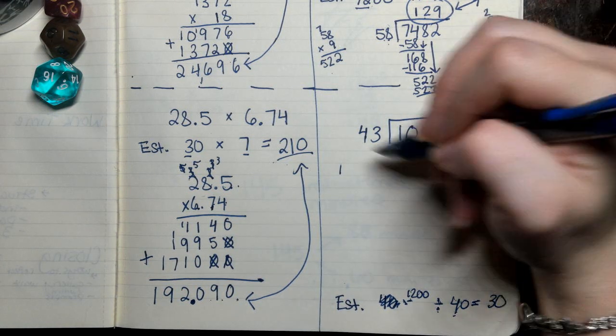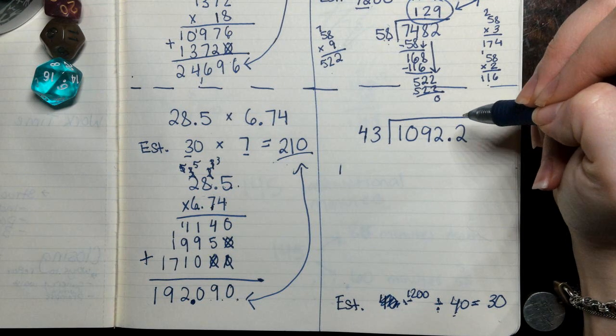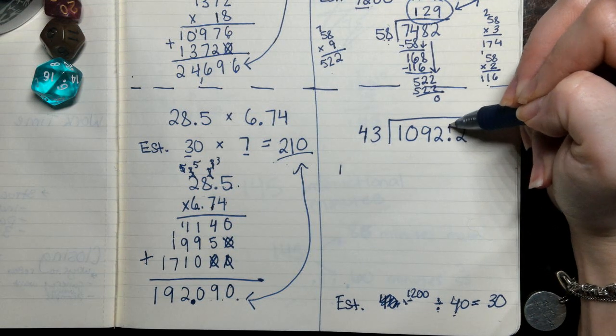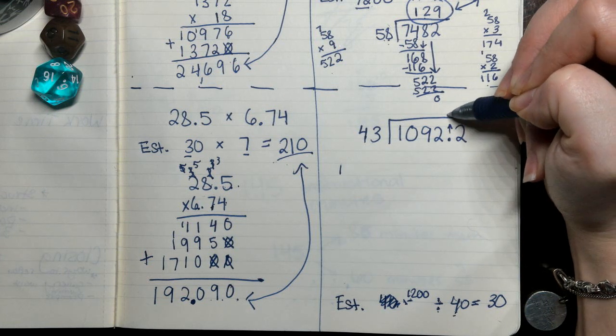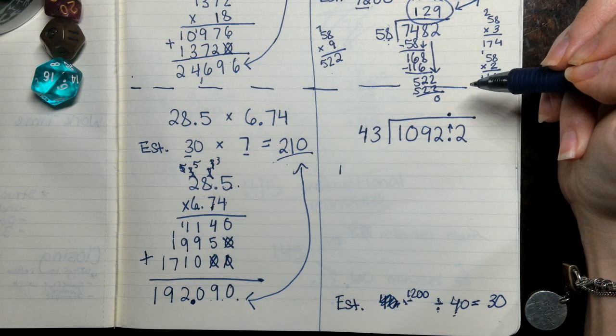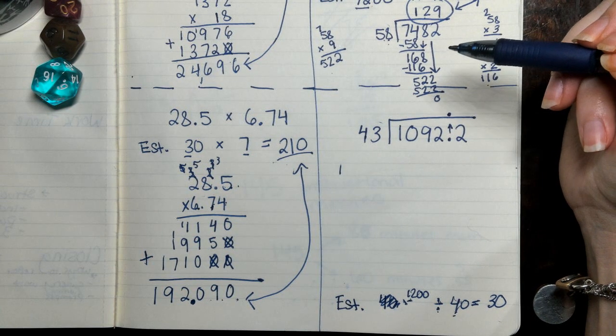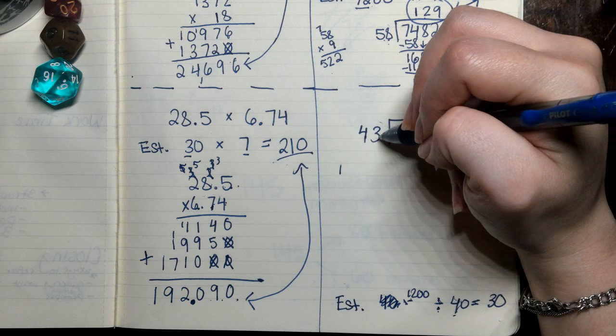43, first things first, sorry. When dividing with decimals, your first step is to take that decimal point from your dividend up into your quotient. First step. Just go ahead and do it, as long as you don't have a decimal over here anyway. Alright. Got it? Let's go.